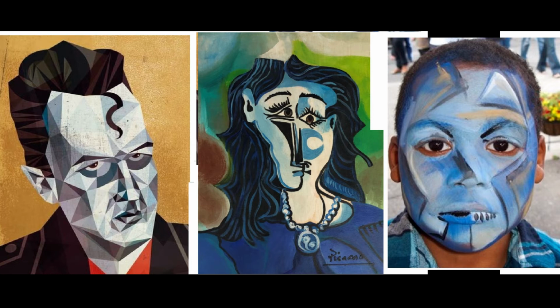So the one on the left is, I think it's supposed to be Charlie Sheen, but he has been rendered in a cubist fashion. And then the one in the center is a Pablo Picasso. And then you can see how you might take that information and turn it into an interesting artistic makeup design for yourself, using art as an inspiration. So it doesn't have to be realistic. It can be an abstract design of your own choosing.